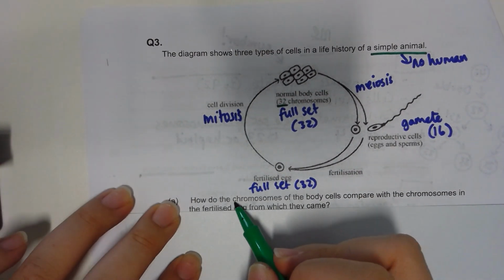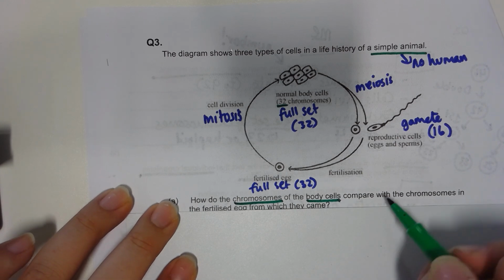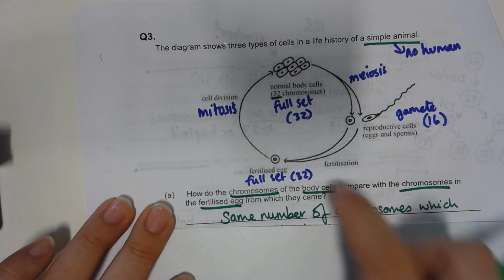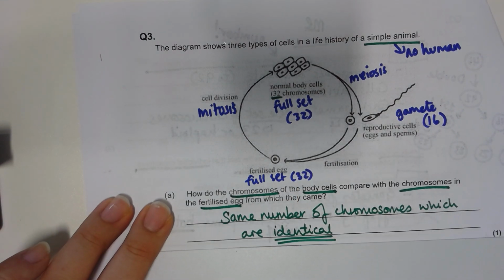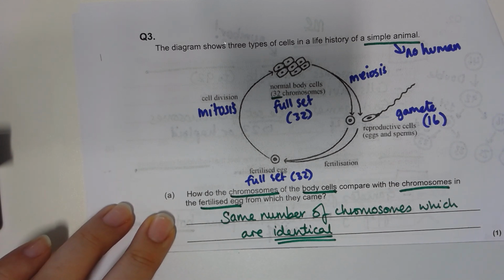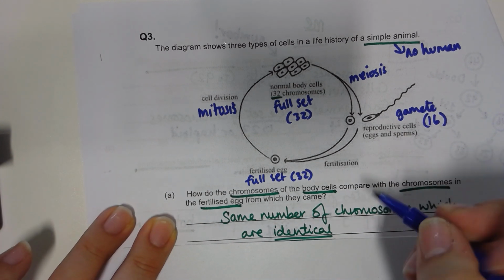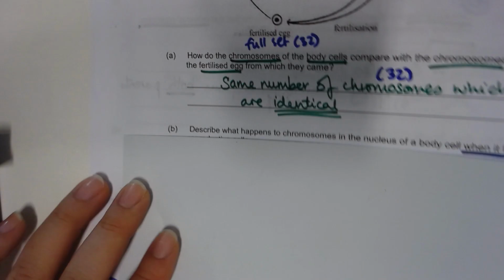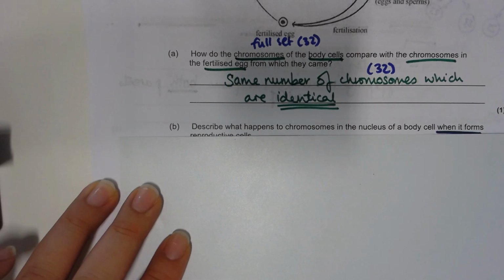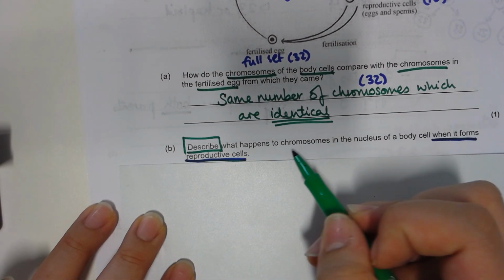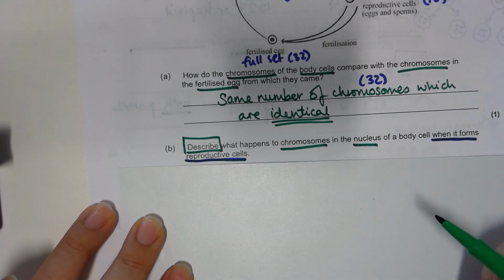So how do the chromosomes of the body cell compare to the chromosomes in the fertilized egg which they came from? Well, they're going to have the same number of chromosomes. As I've said, they're 32. And lastly, which are identical. So they have the same set, which is 32, same number, 32. And they are identical.